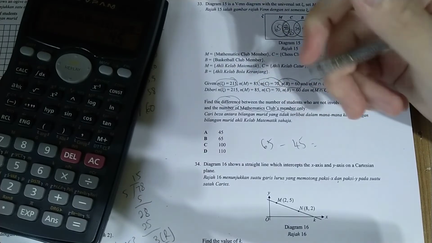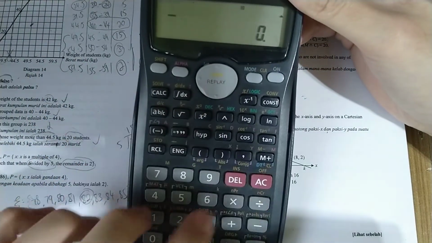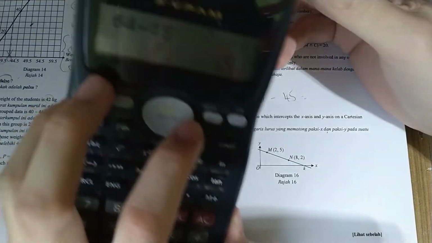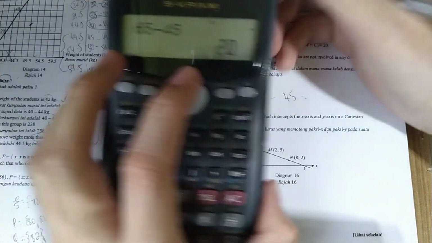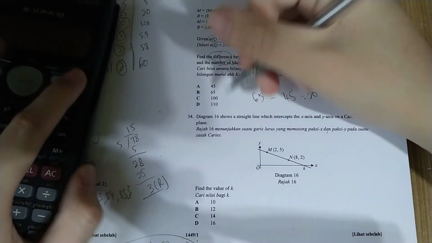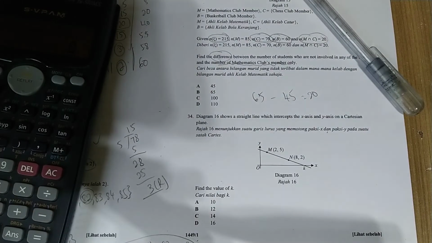But if you subtract, you will not get the answer. Because if you take 65 minus 45, you get 20. Right? Sorry, 65 minus 45, you get 20. But if you look at options A, B, C, D, there is no such answer. So I think the question is wrong.